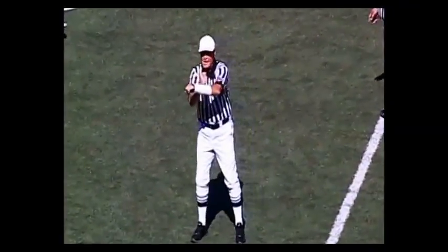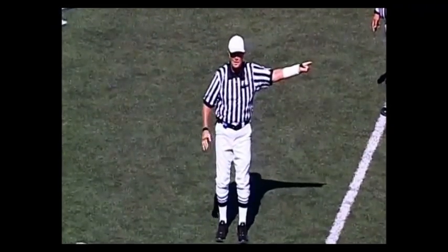Personal foul, roughing the passer, defense, 15-yard penalty, first down.